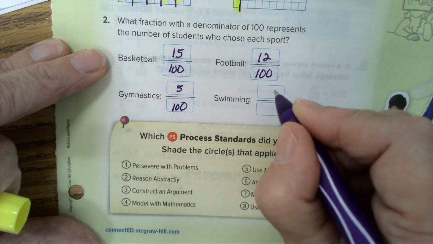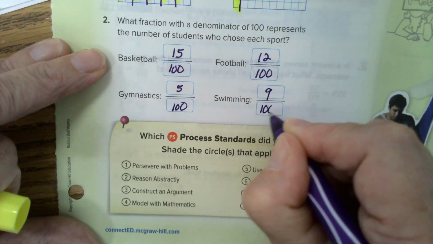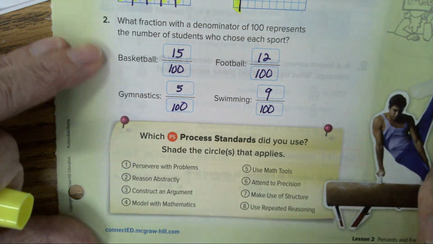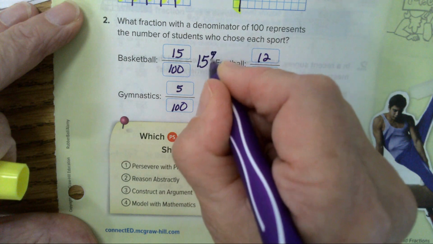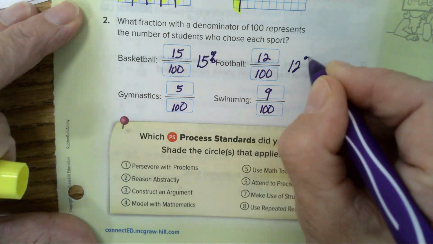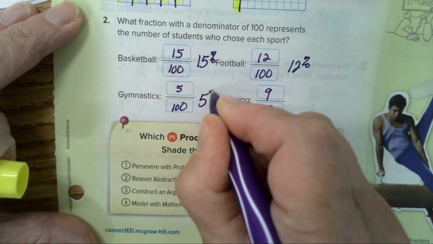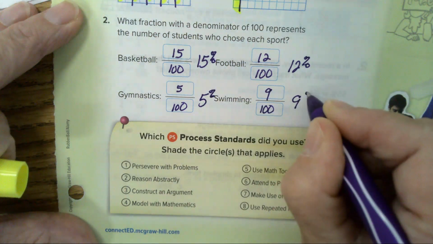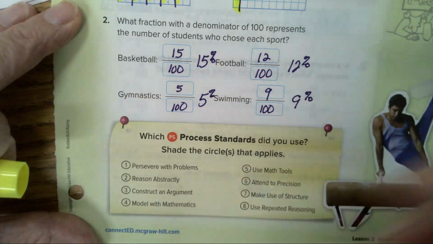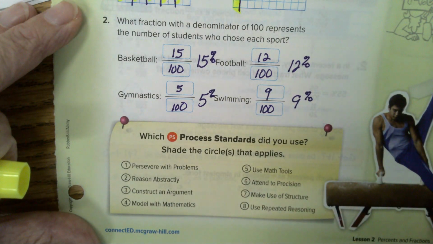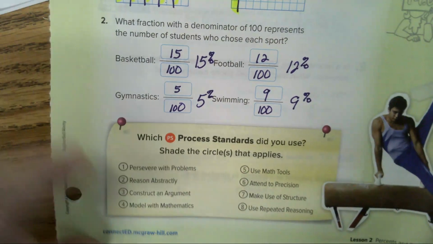And swimming, 9 over 100. These are all percents. When you have it over 100, this is 15%, 12%, 5%, 9%. Percent means per 100, and we have 100 as our denominator in all of these. Now let's go to the next page.